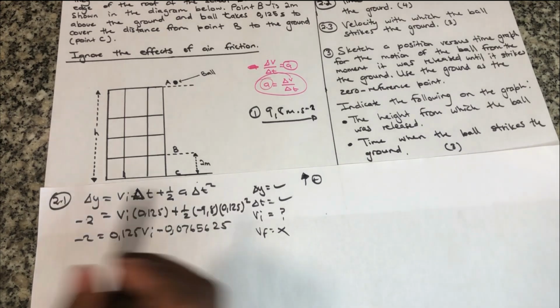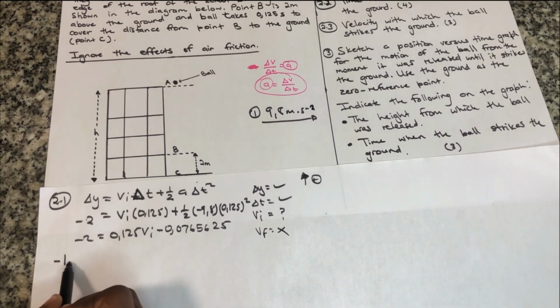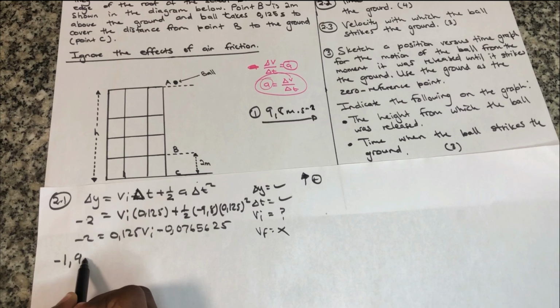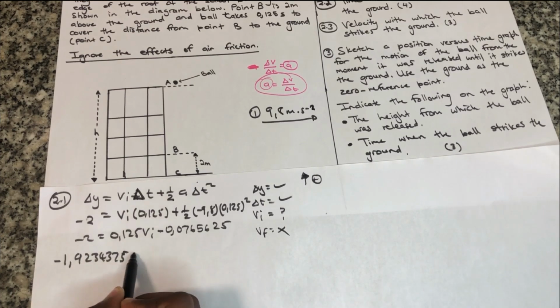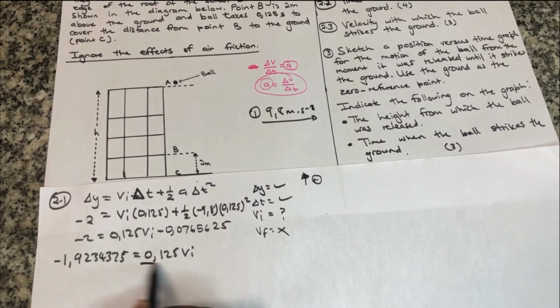So we're taking that one to that side, so we say negative 2 plus 0.0765625 is going to be equal to negative 1.9234375, which is going to be equal to 0.125 times the initial velocity.